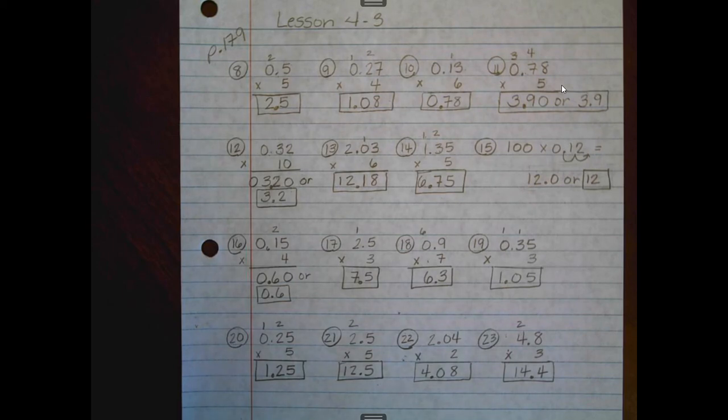You are welcome to draw models, but I think if you look at a problem like number 23, I don't think you're going to want to draw 14, 15 decimal grids. All right, so if you are understanding how we are getting these answers with the explanation that what you did was you were really multiplying two whole numbers and you were using compensation to move the decimal out of the one factor using multiplication and putting it back in the product by using division, then you're good to go.